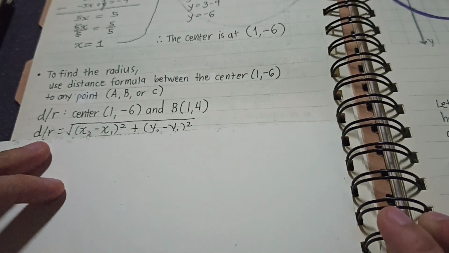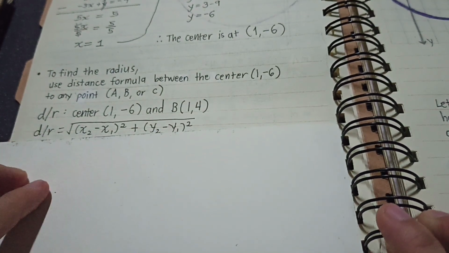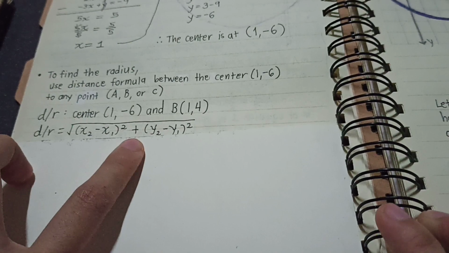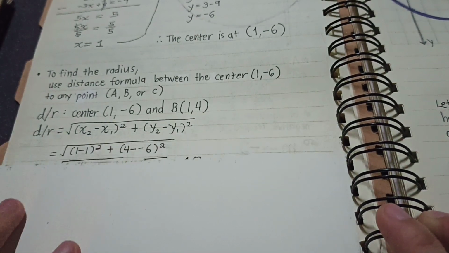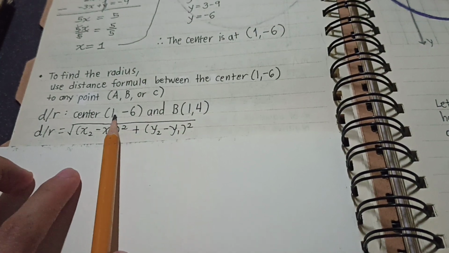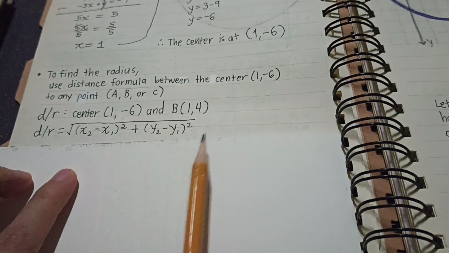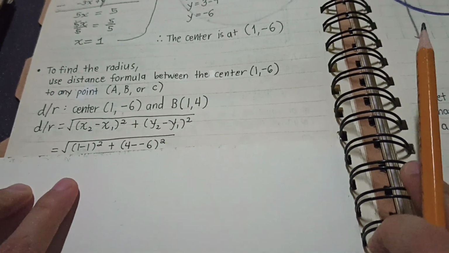The changes in the x coordinates and the y coordinates both should be squared. Then add their sums, take the square root. So x coordinates 1 minus 1, y coordinates 4 minus negative 6.